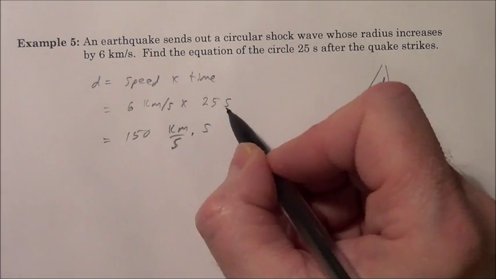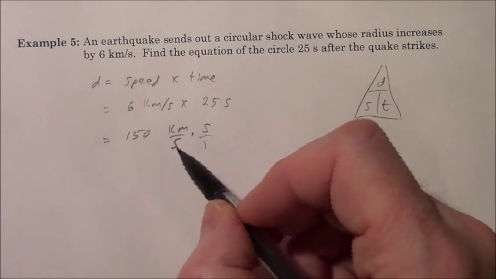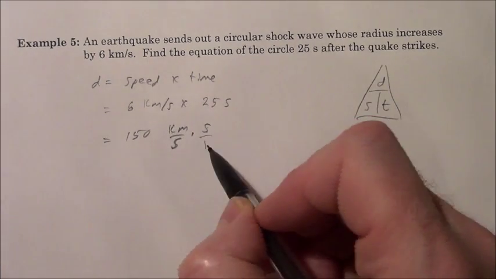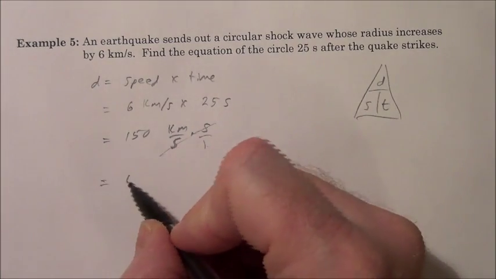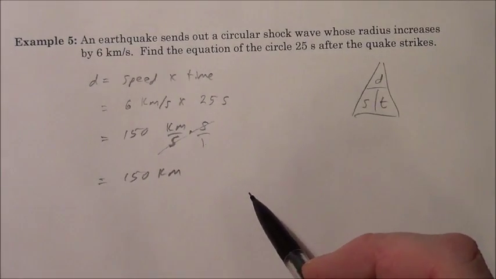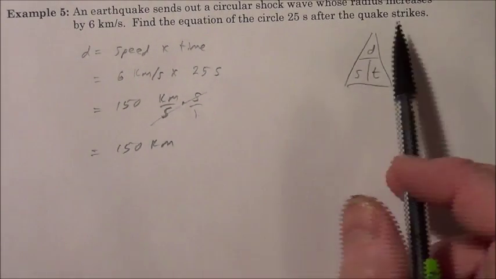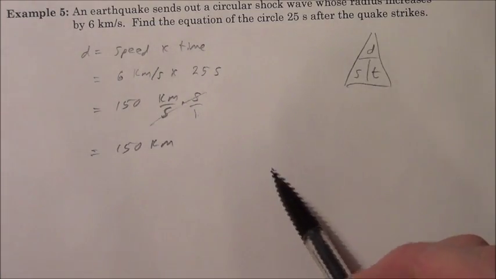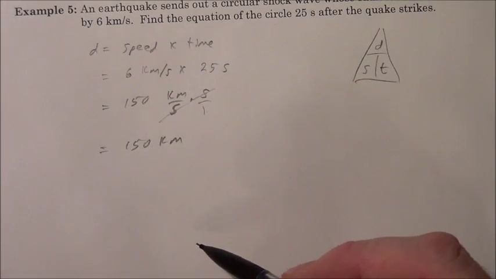This second from the time is seconds over 1. We see now that we've got kilometer seconds divided by seconds. The seconds form a 1, so we're left with 150 kilometers, which is the distance from the epicenter out to the circle formed by the quake radius.